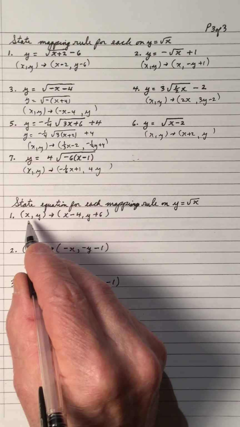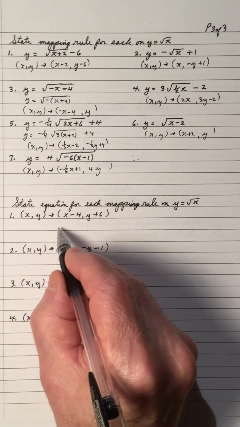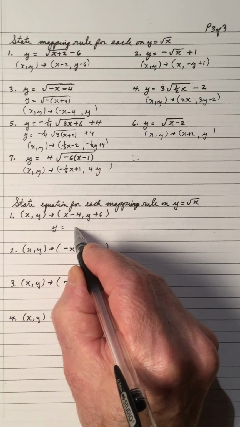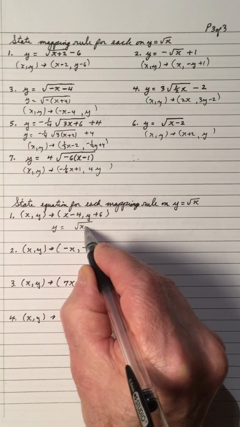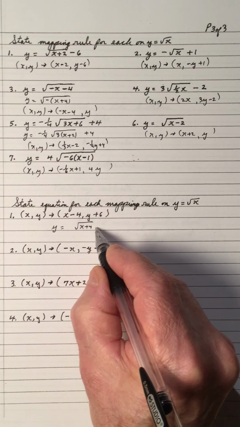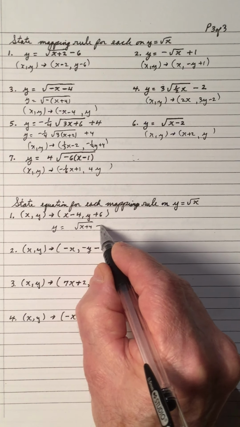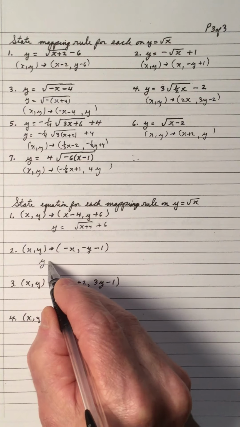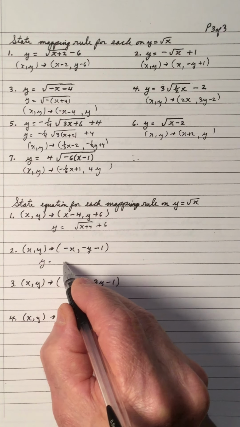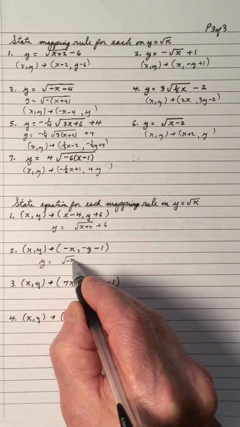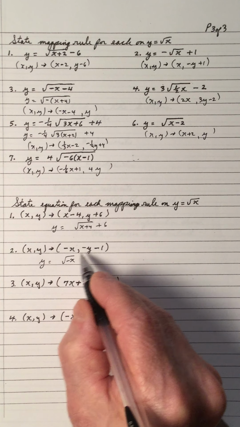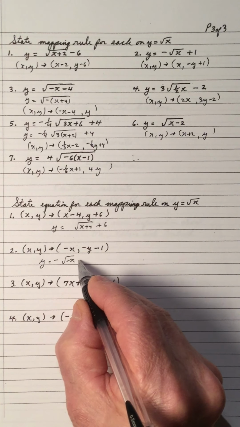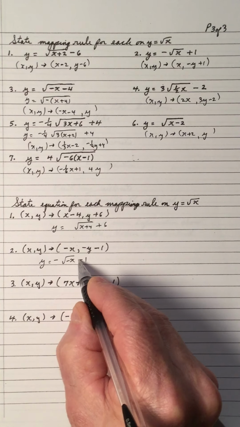So the mapping rule is x minus 4. So that means it's the opposite, x plus 4. And the y doesn't change, so you add 6. Number 2, the equation. We have x is negative, so that's the root of negative x. And the y is a negative. No number here, only 1, so we don't worry about it. And negative 1.